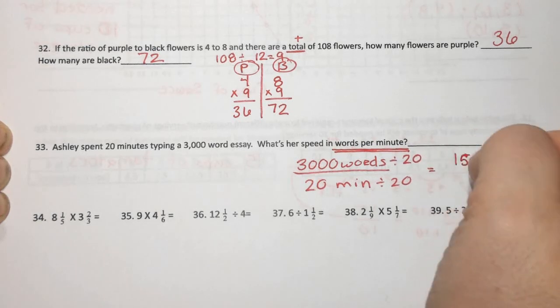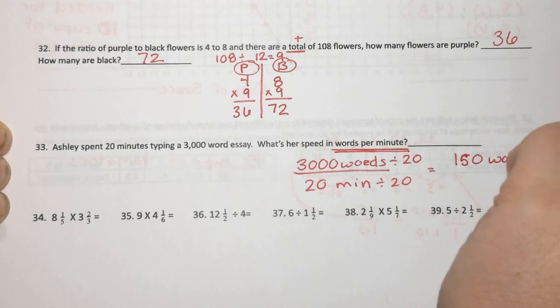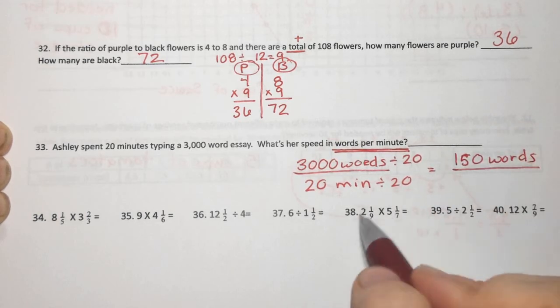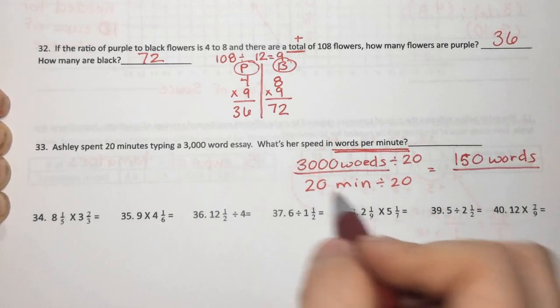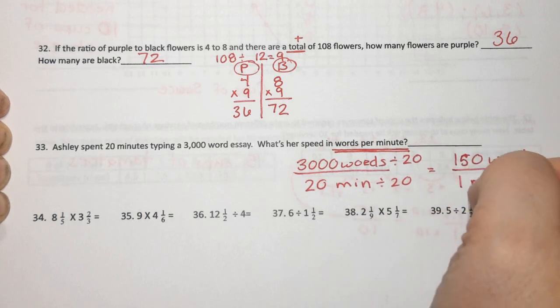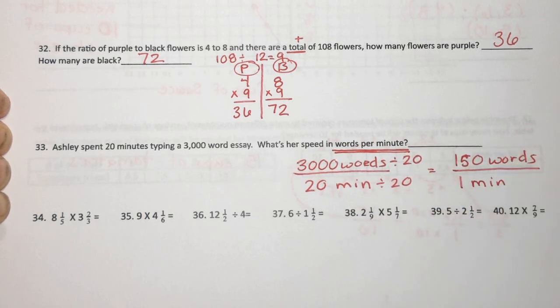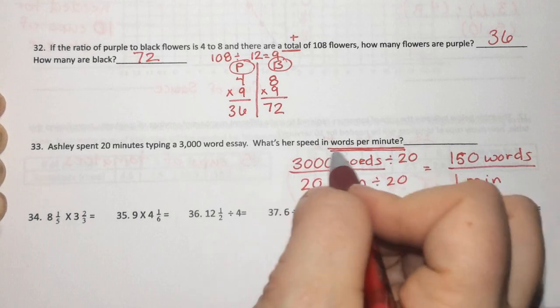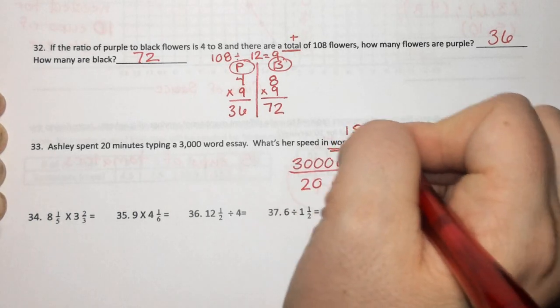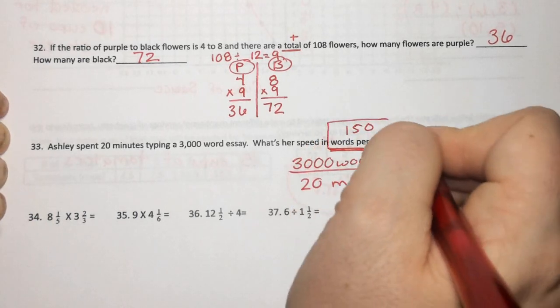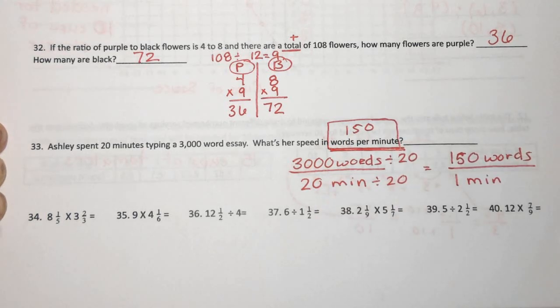So we should get 150 words. And our whole goal here was to get what on the bottom? 1 minute. So now we can write out our sentence. Please make sure you put 150 words per minute. The words per minute is very important.